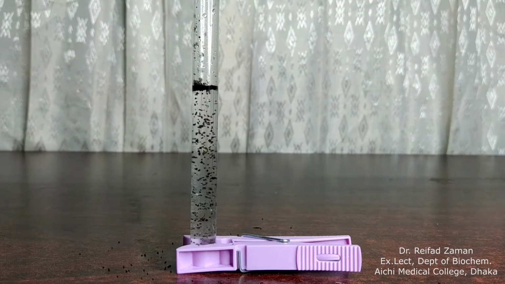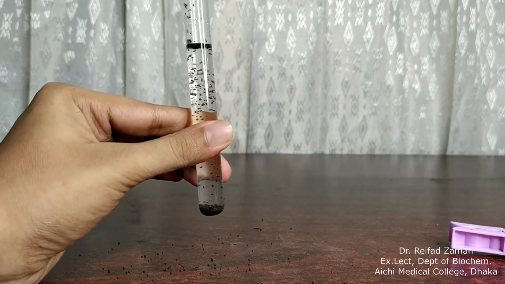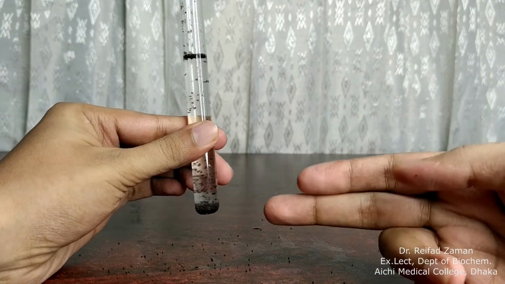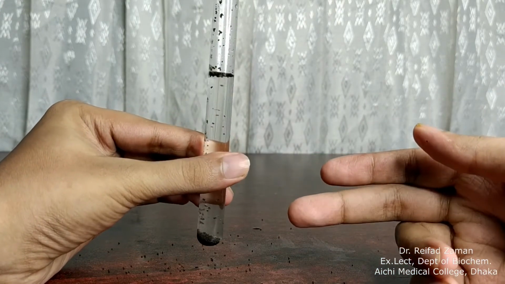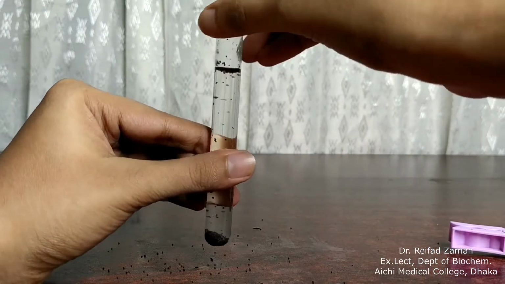So as you can see, the tea is sinking. However, the tea has not dissolved. As you can see, all of them are collecting at the bottom. So let's try to mix it by shaking.